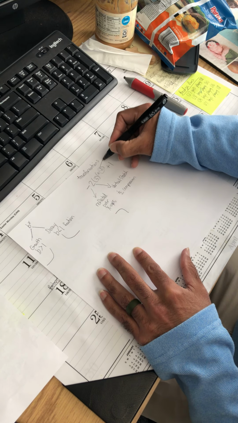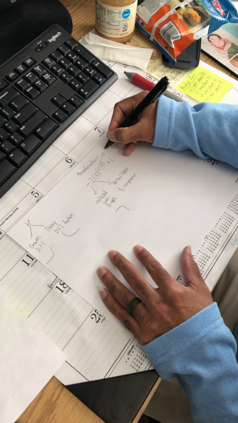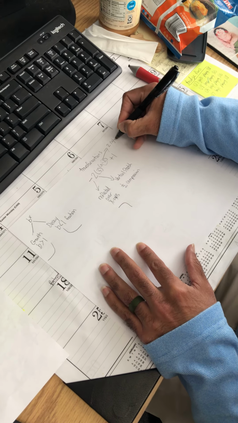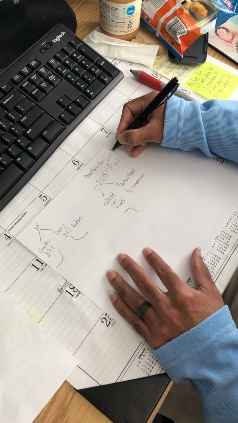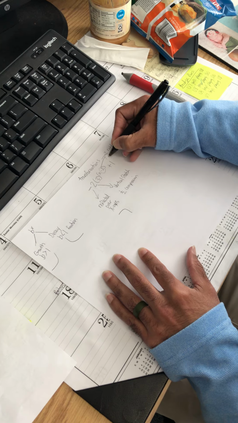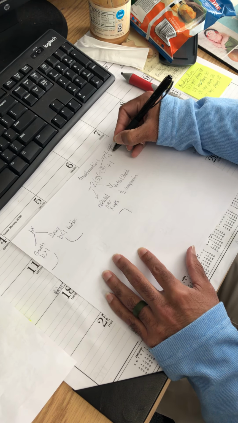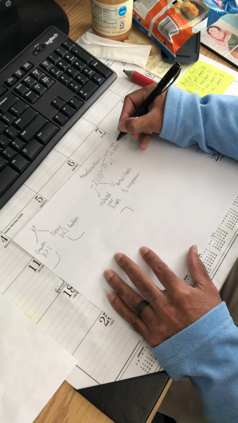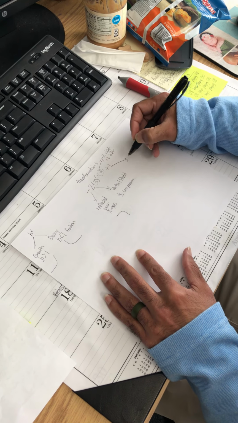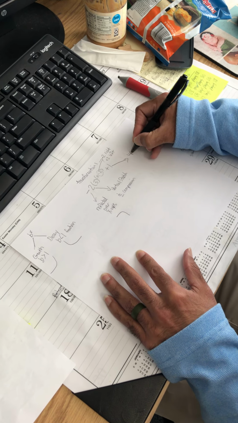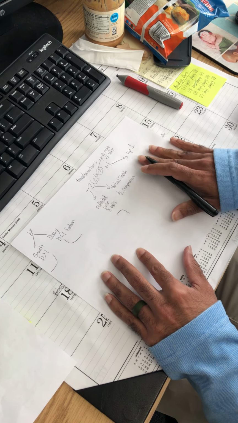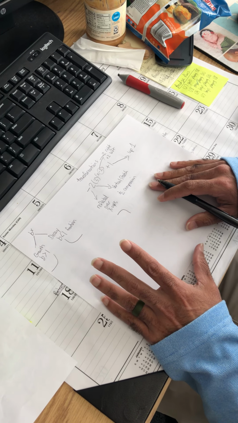This -2 is telling us that it's moving 2 to the right. Because it was negative, if it had been +2, it would have been 2 to the left. And this +1 is telling us it's going up 1. So these are all of the transformations that may happen to the graph.